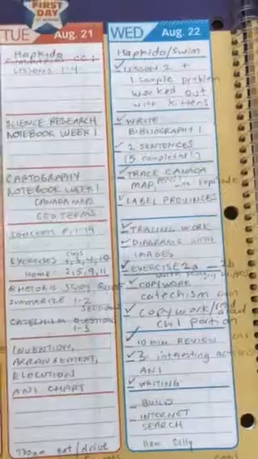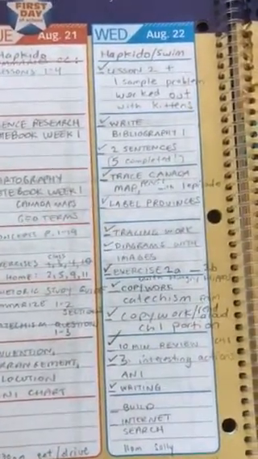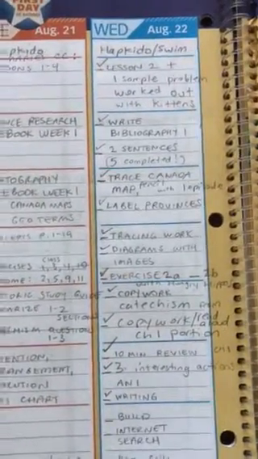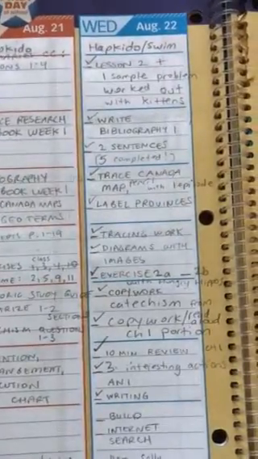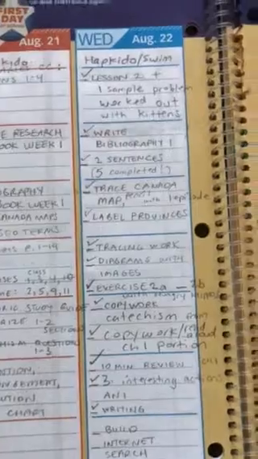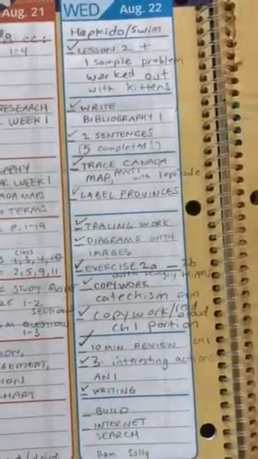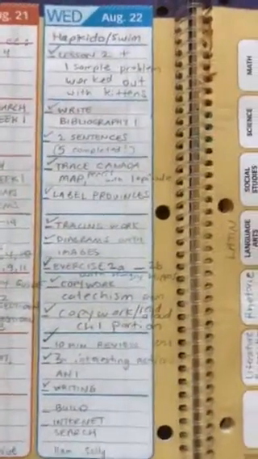I figure as he gains more skills across the year or across the years, he'll do more of this. But for now, as he has increased content, I will help him with the organization, because to have increased organization and increased content is overwhelming. So to keep a happy balance, I'm doing this part for him. And then he comes and he checks it off.